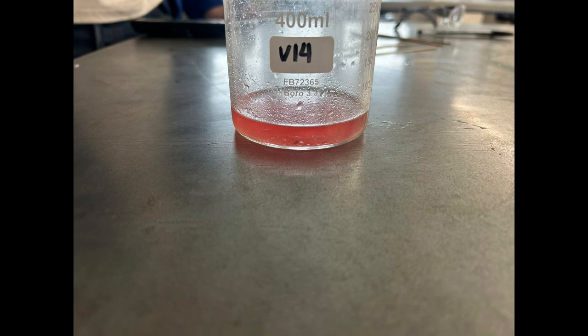Here is the final product of the water separated from the oil. However, do not drink it as it could still be hazardous.